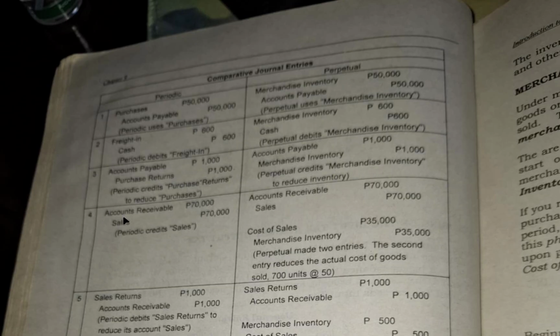On transaction number 4, let's go back to transaction number 3. If you analyze, in transaction number 1 you purchased 1,000 items, and in transaction number 3 you returned 20 items. How many are left? Only 980 units are left from your total purchase, at 50 pesos actual cost.